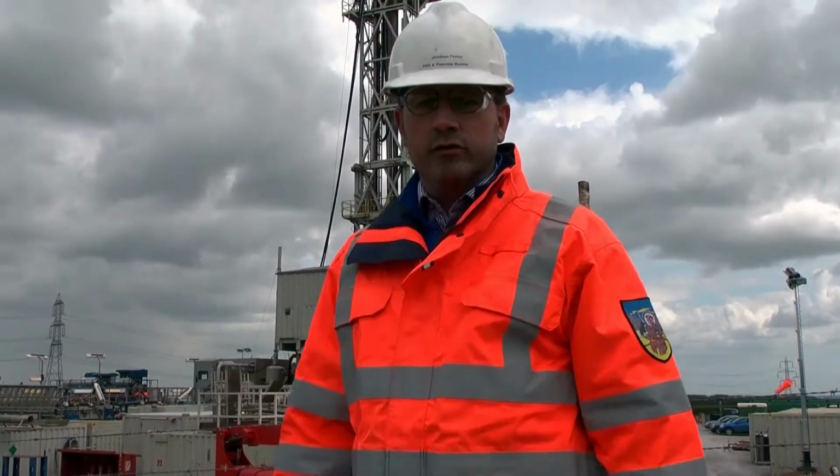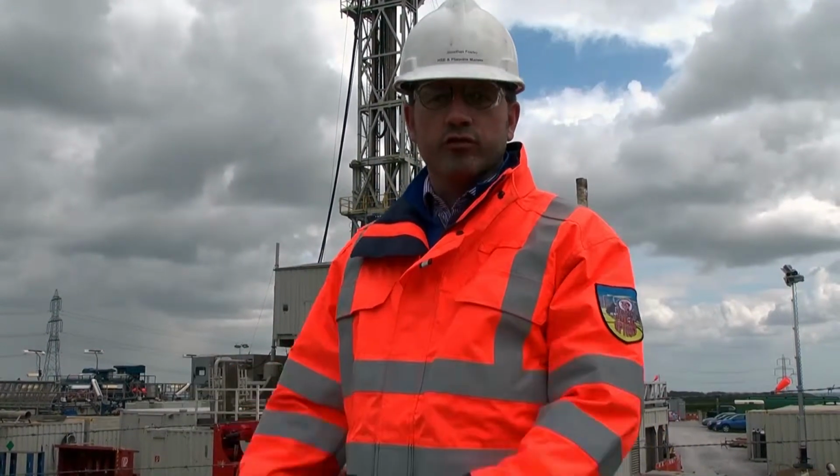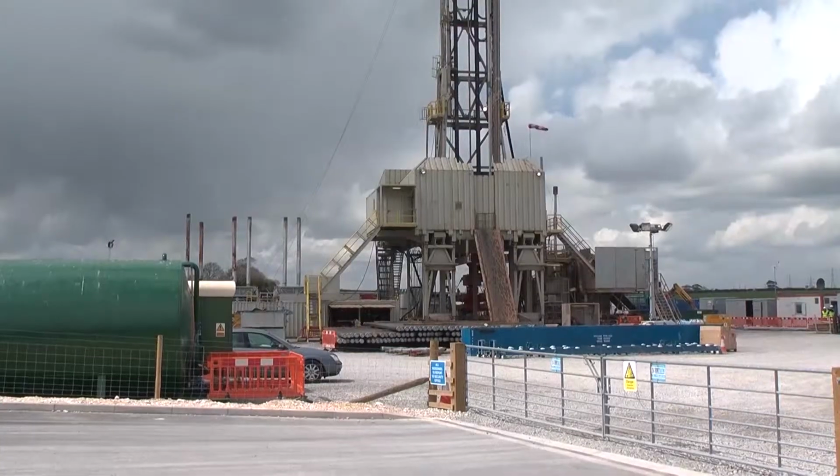As you can see, it stands 50 metres high. It works 24 hours a day, albeit I'm stood here now just outside the site and the rig is drilling, so noise isn't really a significant issue here at the Crawberry Hill site. This process lasts anywhere between 6 and 12 weeks for the drilling operation.